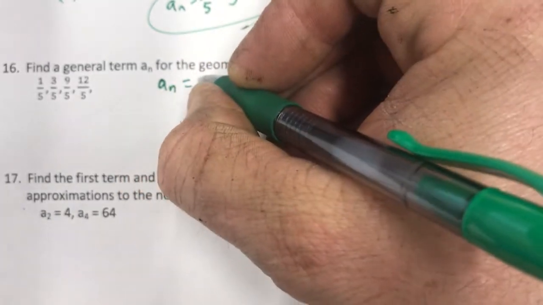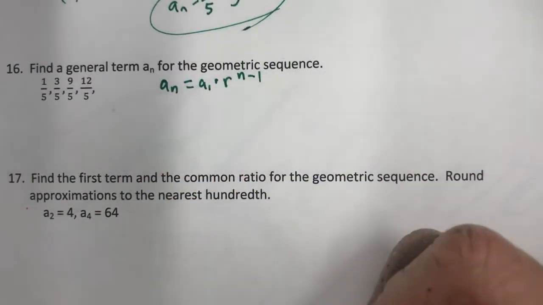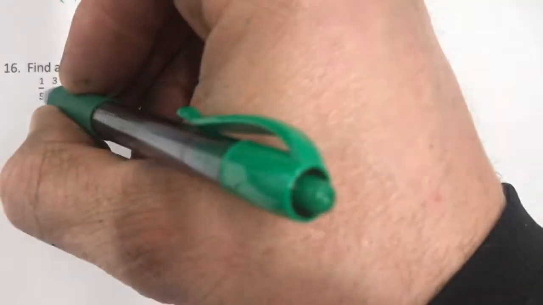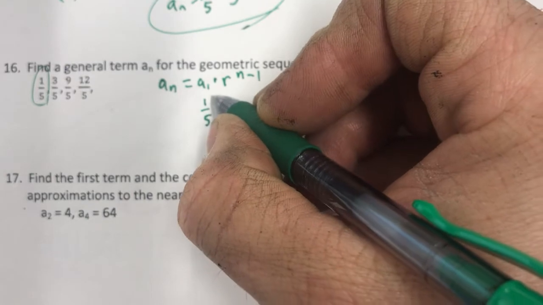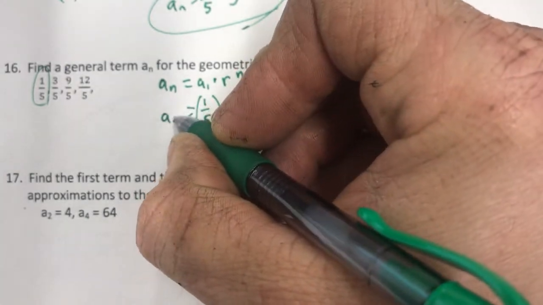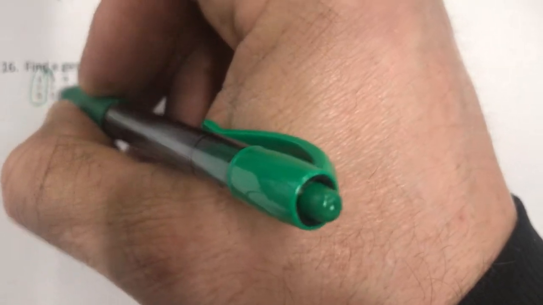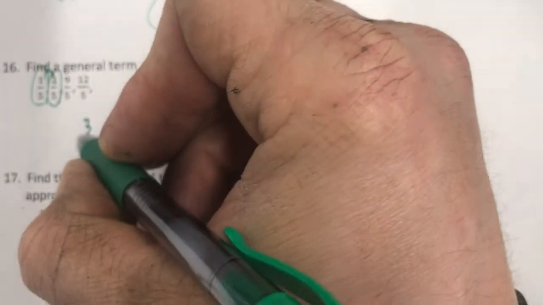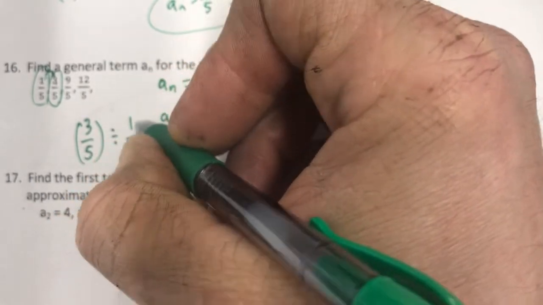A sub n equals a sub 1 times r to the n minus 1 power. All right, so there's my a sub 1 right there, 1/5. Times my r. All right, my r, I gotta take this one, divide by this one, do 3/5 divided by 1/5.